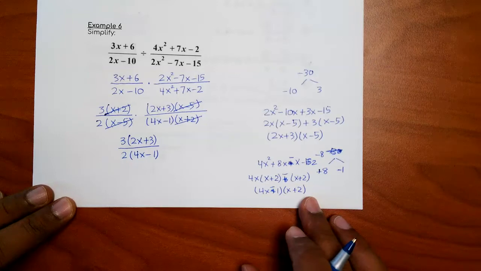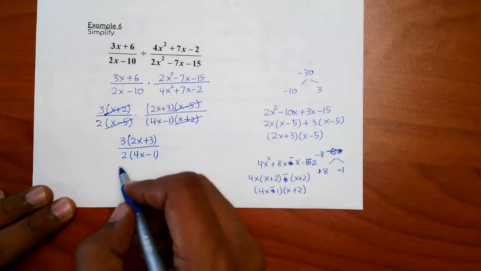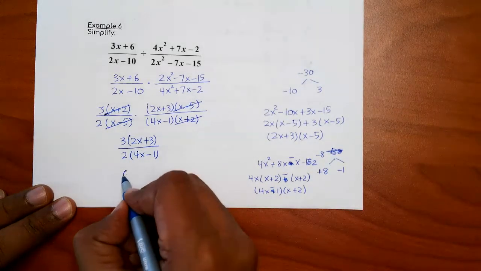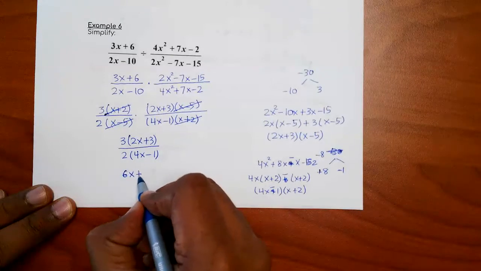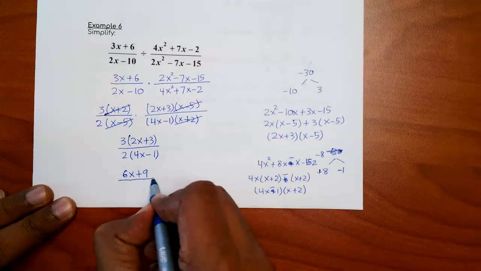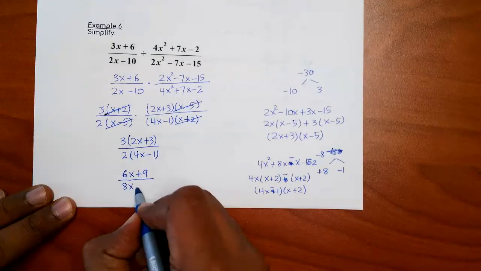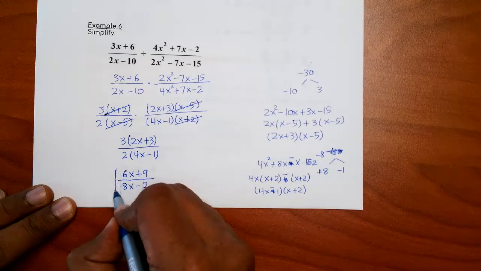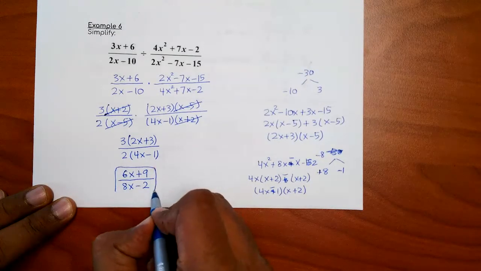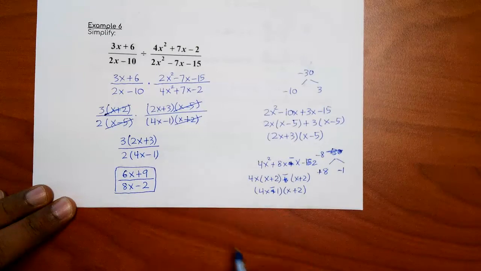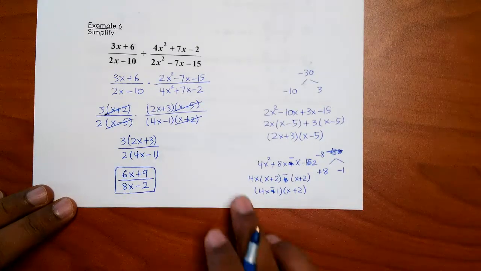If we want, we can expand it. We can just multiply. 3 times 2 is 6x, plus 3 times 3 is 9, and 2 times 4 is 8x, negative 2 times 1 is 2. So you can also write it as this form. So this is the final answer.